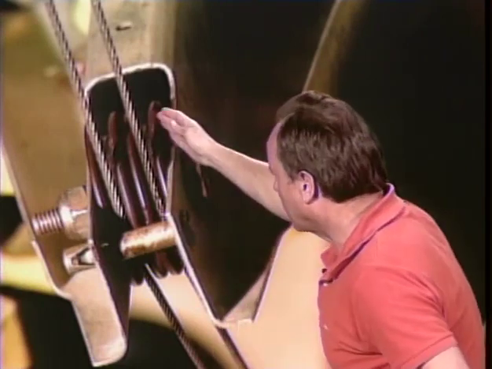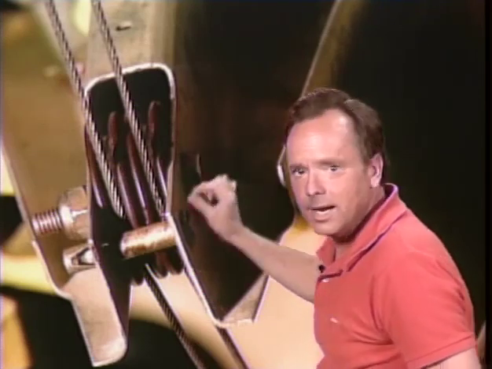Now let's talk about flight control system hardware. We'll start off by talking about cables. The smallest cable you need to know that can be used on aircraft primary control systems is 1/8 of an inch, and you need to know that for the test. The smallest cable that can be used is 1/8 of an inch.